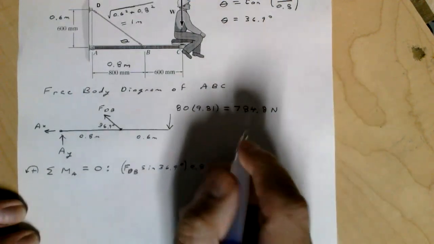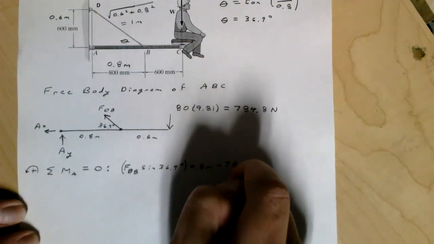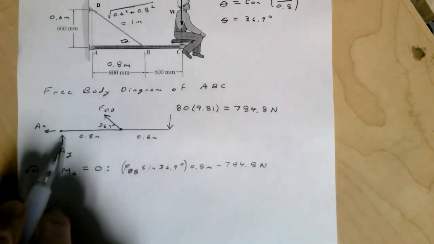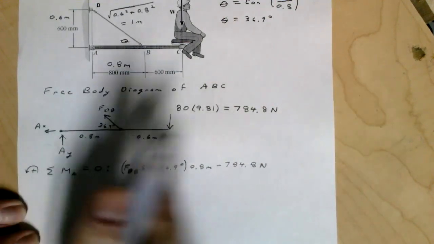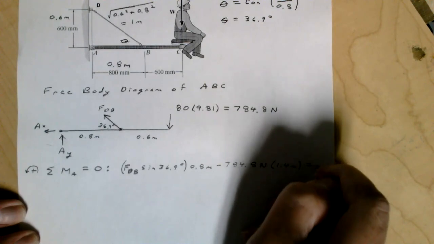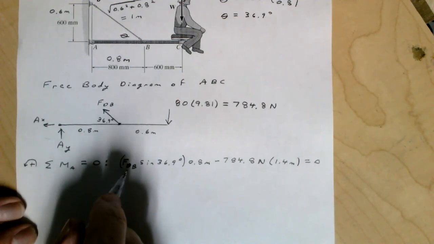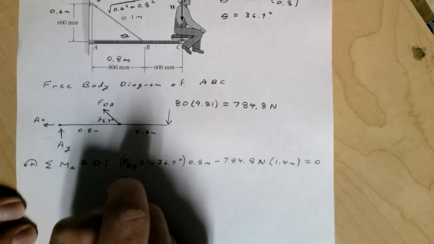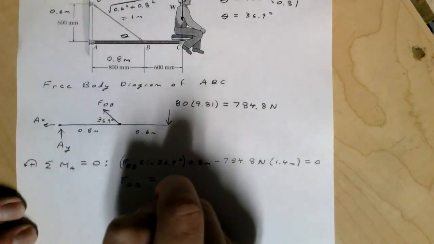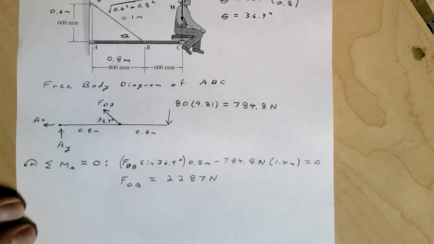Then this going down here in the clockwise direction, minus 784.8 newtons, times this distance from A to there, 1.4 meters. Set that all equal to 0. Then solve for FDB. Put that in your calculator, and you get something around 2287 newtons.